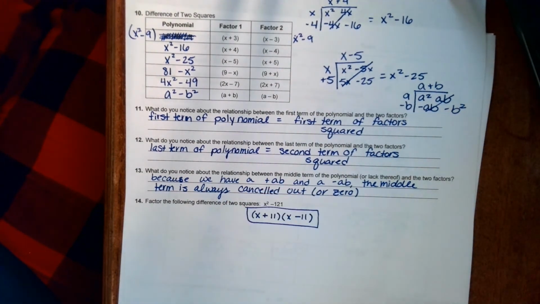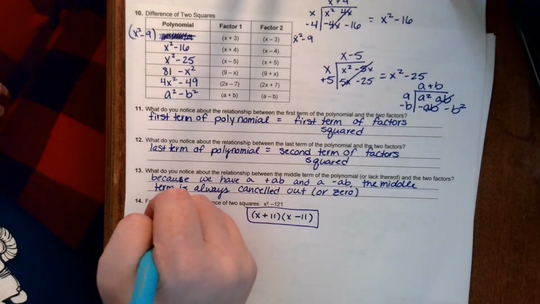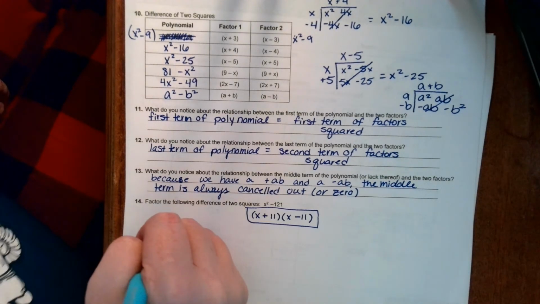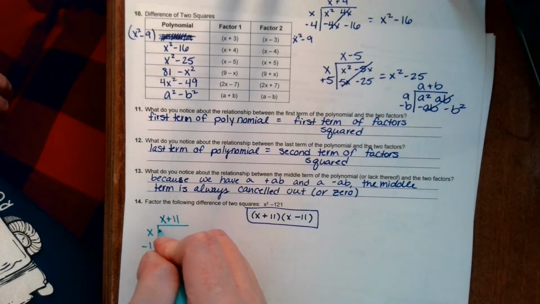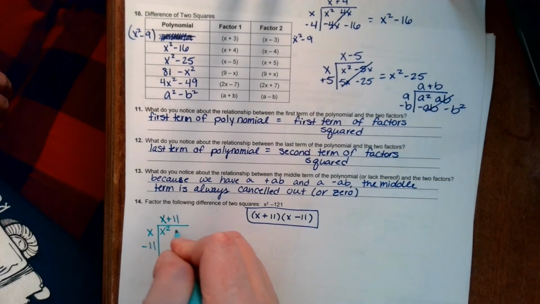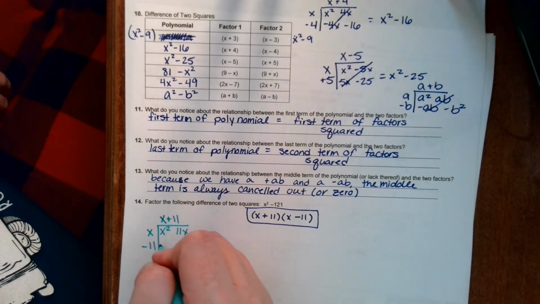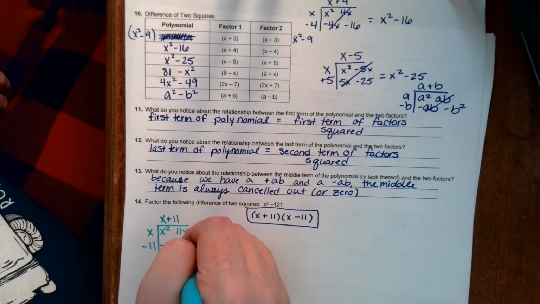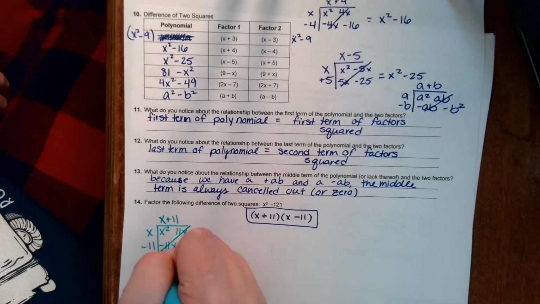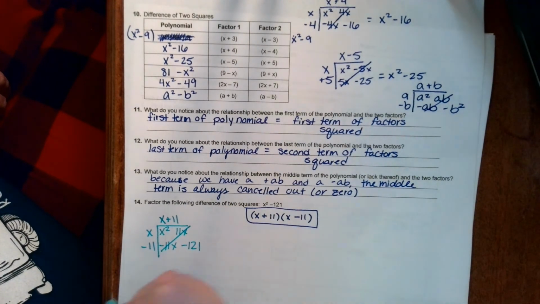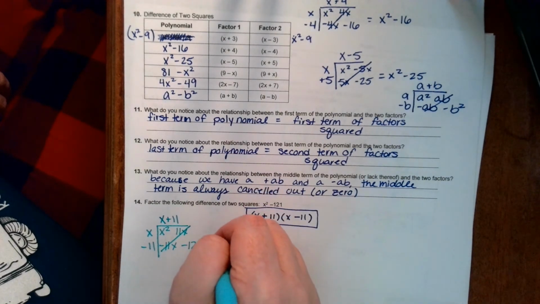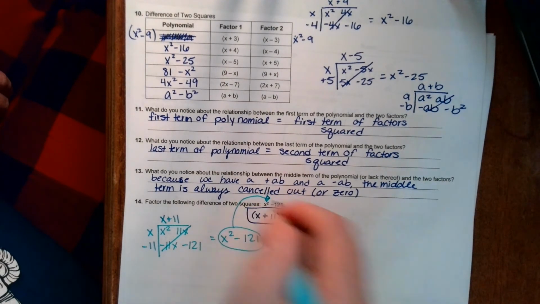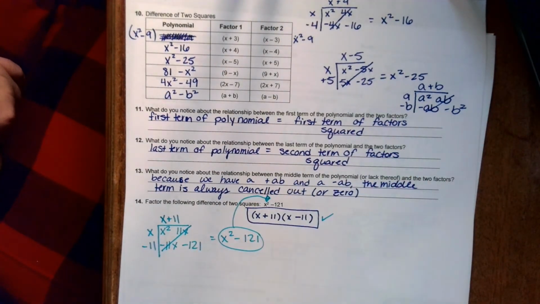Now let's double check it. Let's multiply it out and make sure that it works. So let's go to the side and multiply x plus 11 and x minus 11. And x times x is x squared. X times 11 is 11x. X times negative 11 is negative 11x. And 11 times negative 11 is negative 121. And then these 11x's cancel because one's positive and one's negative, and you're left with x squared minus 121, which is the problem we were given. So that answer is correct.